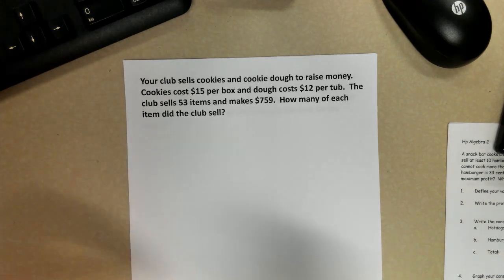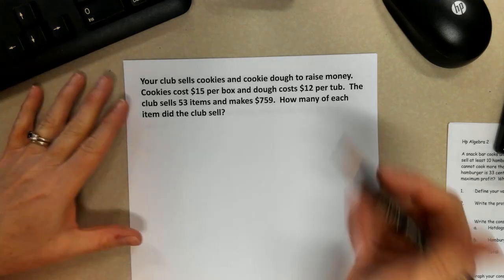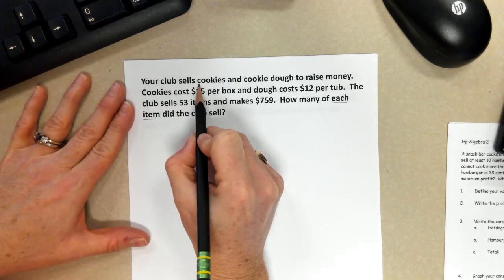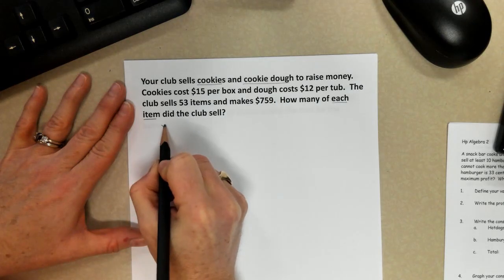Your club sells cookies and cookie dough to raise money. Cookies cost $15 per box, and the dough costs $12 per tub. The club sells 53 items and makes $759. How much of each item did they sell? So our variables are how much of each item.